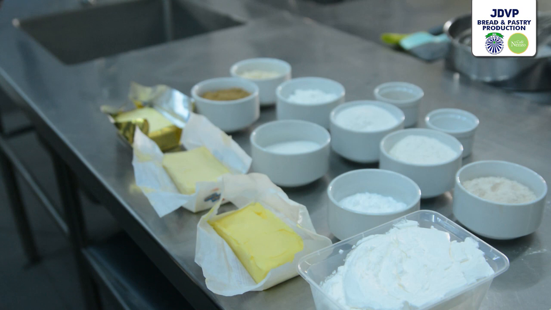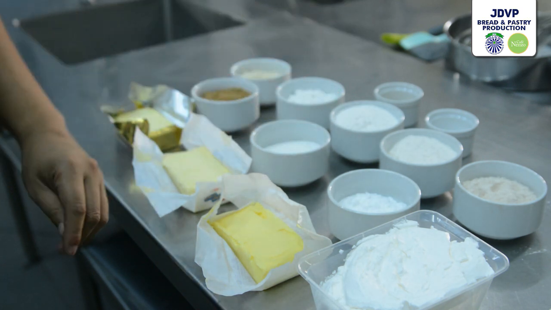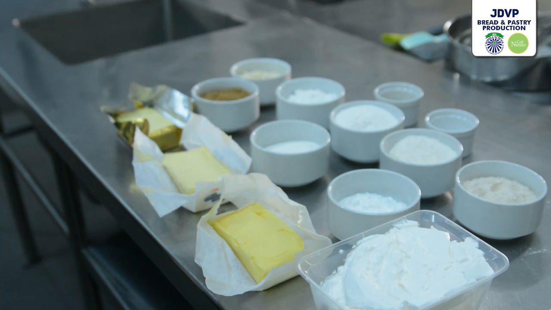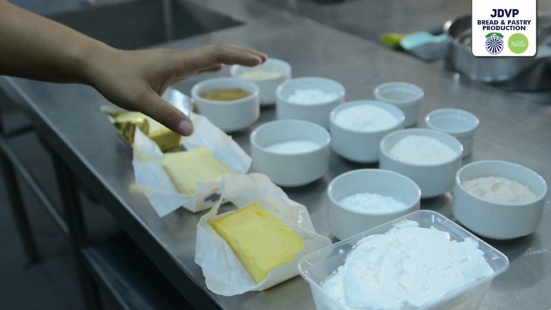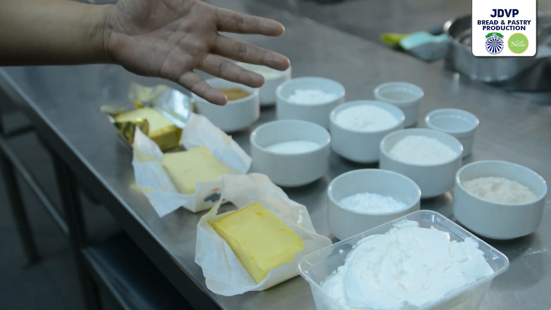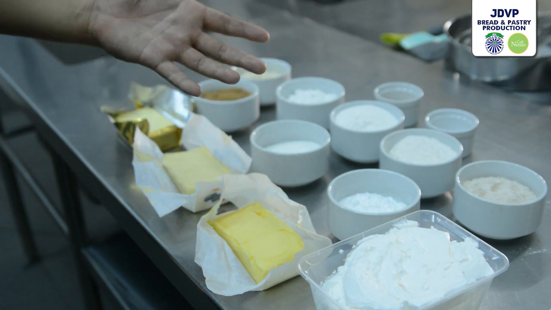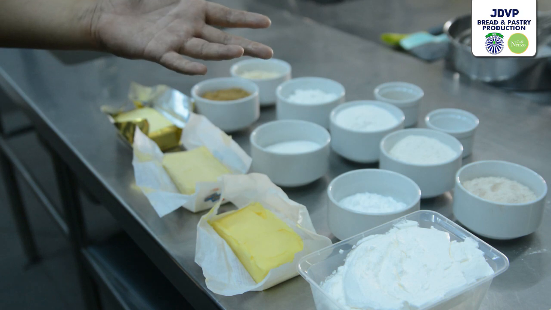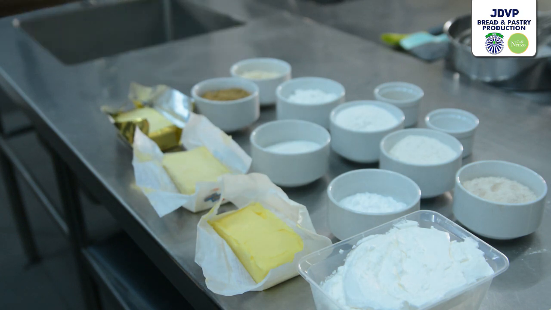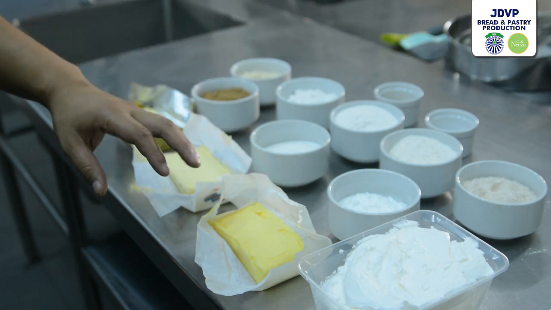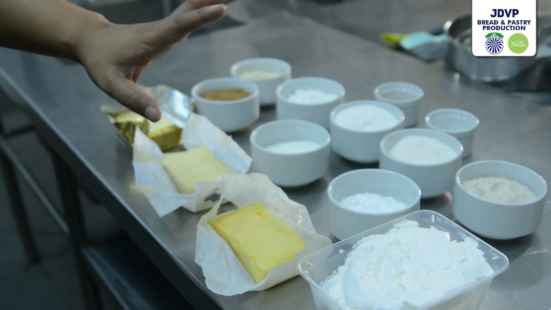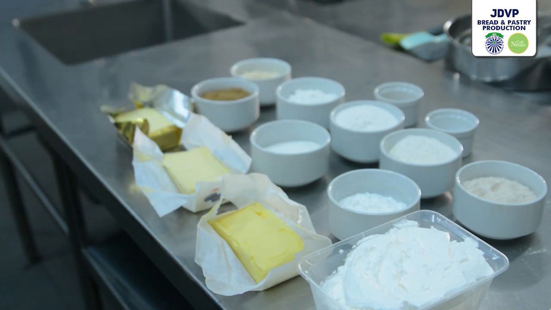And lastly, we don't have an example kasi alam naman natin ang mantika or oil. So, usually, ang ginagamit in baking is vegetable oil kasi neutral ang taste niya. So, vegetable oil came from vegetables. So, it doesn't contribute much to the volume and texture. So, very neutral ang effect na vegetable oil.